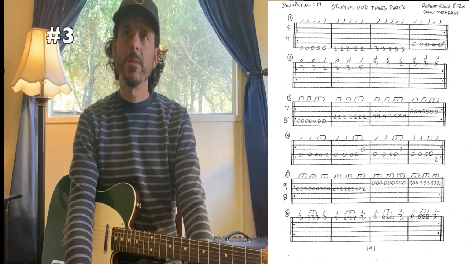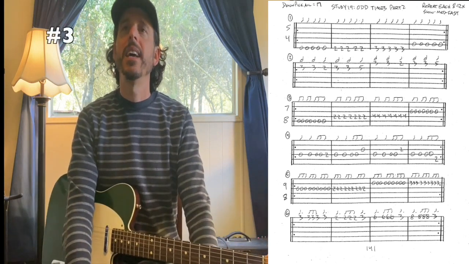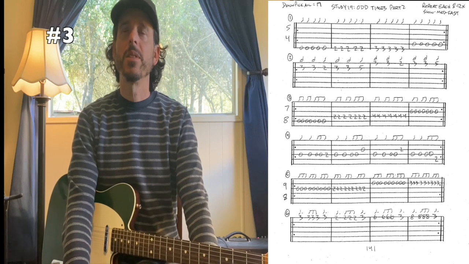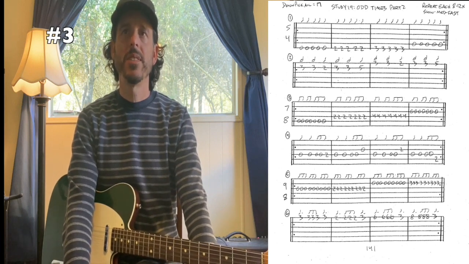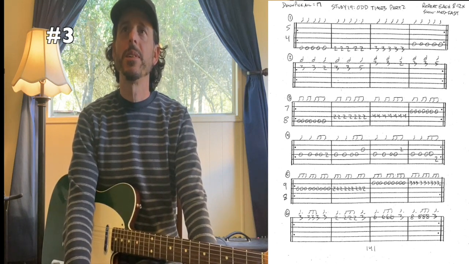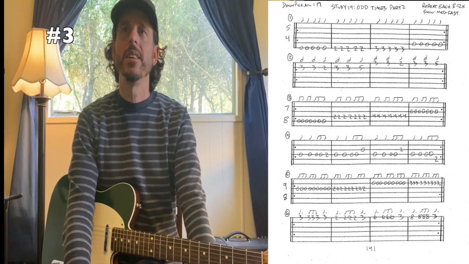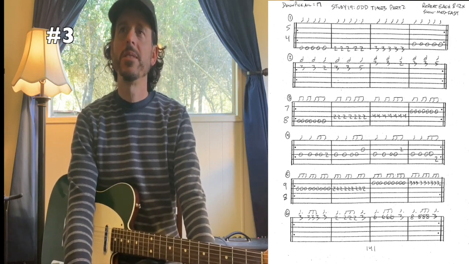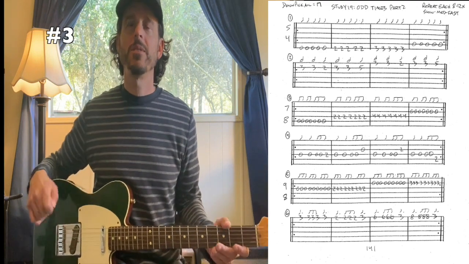For numbers 3 and 4, we're going to go into 7/8. And we're going to have all 8th notes for number 3. We're going to start off with our open 5th string, then the 2nd fret on the 4th string for bar 2. Bar 3, we go to the 4th fret on the 4th string, and then we'll have our open 3rd string on bar 4. Here comes number 3.